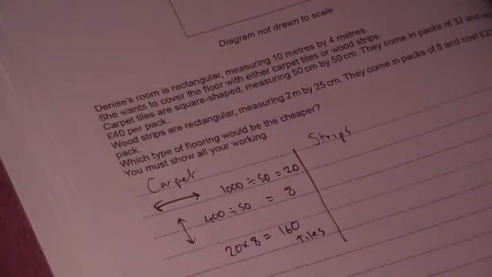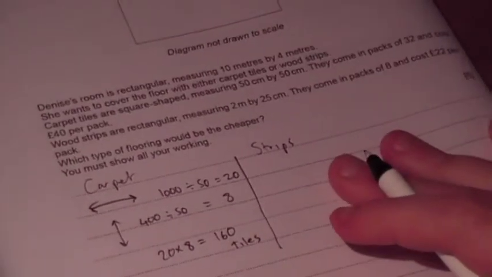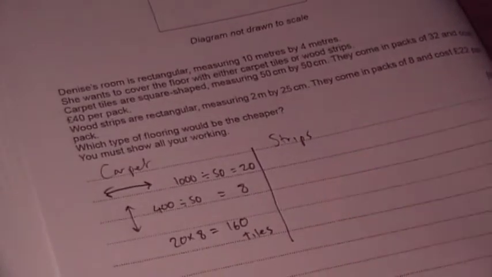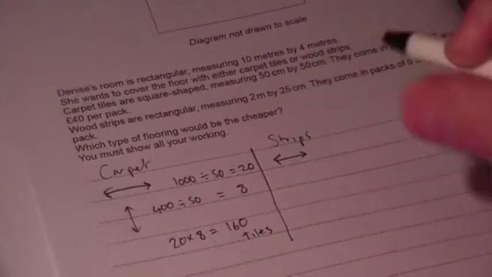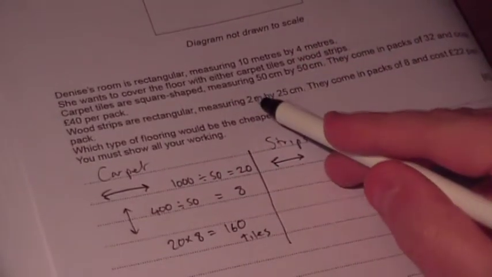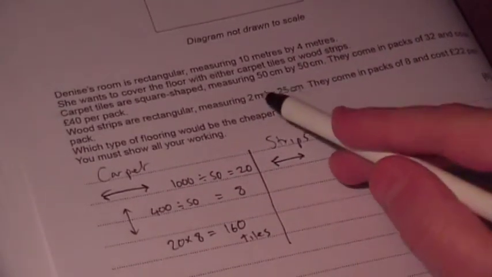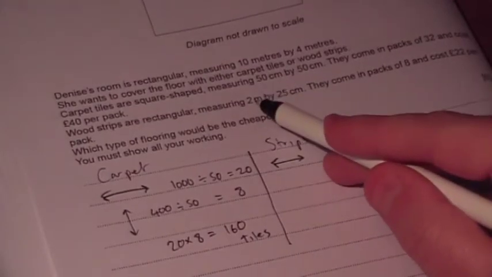I'm just going to leave it there a minute. I'm going to go over and do the strips now in the same way. I'll work out the cost in a moment. Running across the room, I've got rectangular strips 2 meters by 25 centimeters. Now the 2 meters is nice.